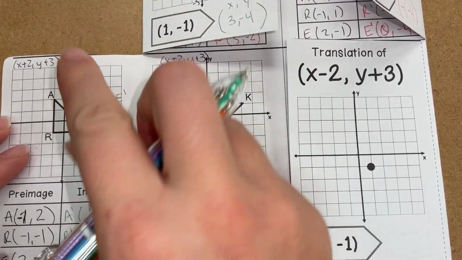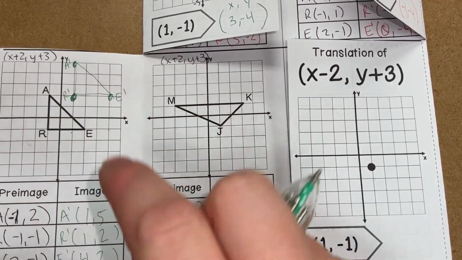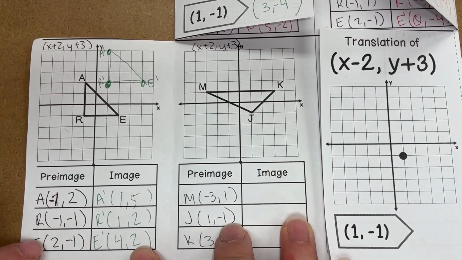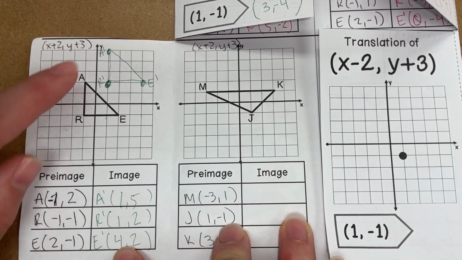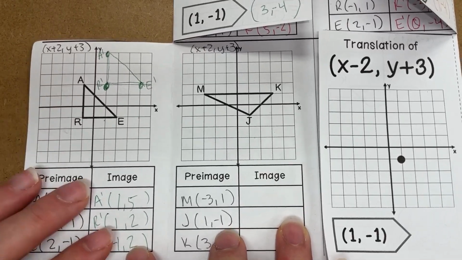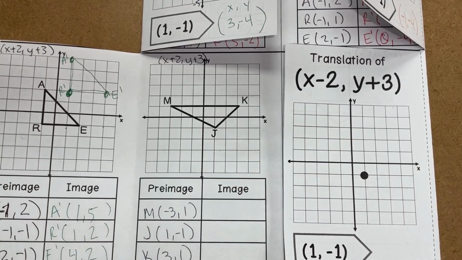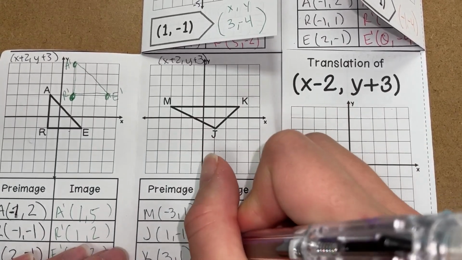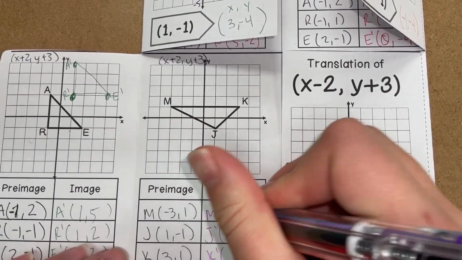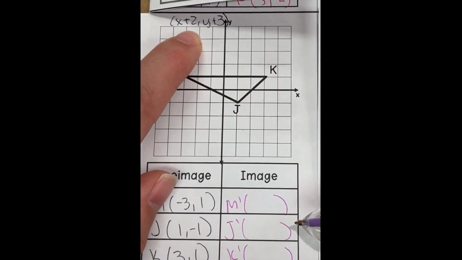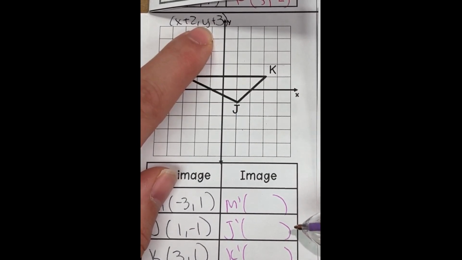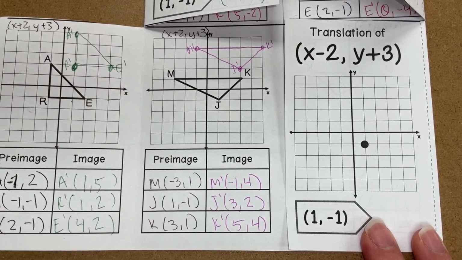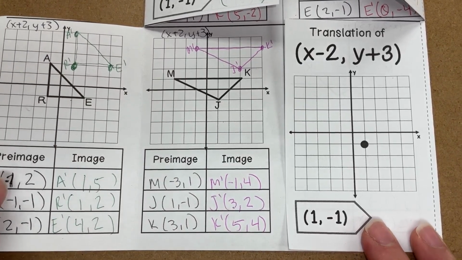And once again, it just looks like I took all of this shape, right 2, up 3, and those are my points. And they match, right, with the math. Like 2 plus 2 does give me 4. -1 plus 3 does give me 2. So the math works out as well. All right, I want you guys to give me this new M prime, J prime, K prime using that same rule of right 2, up 3. All right, so you should have moved your image like so, and then these are your pre-image points as well. I hope you did so great.